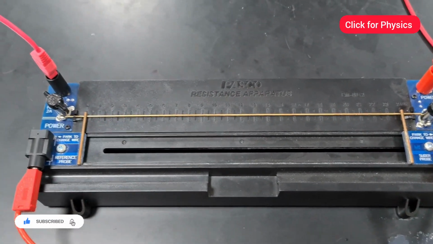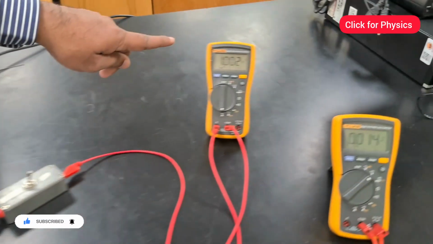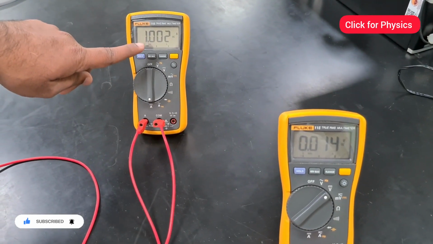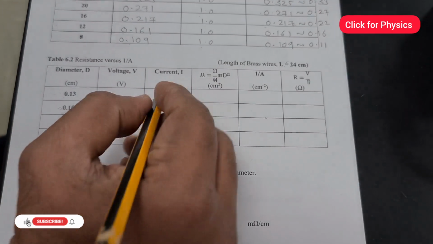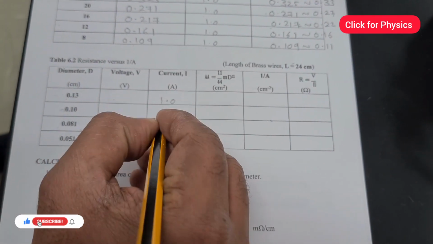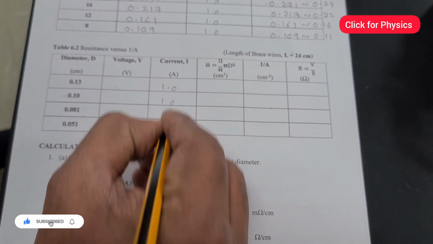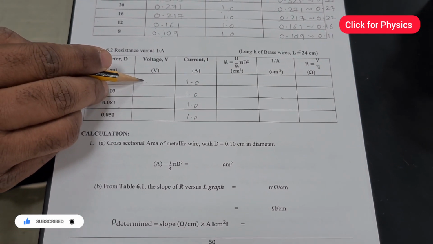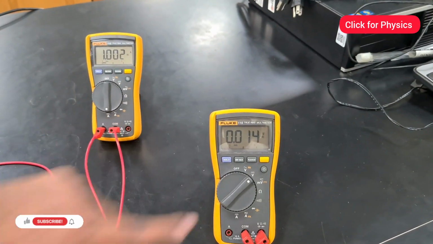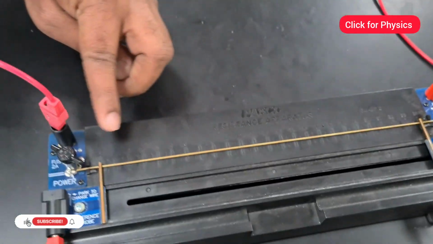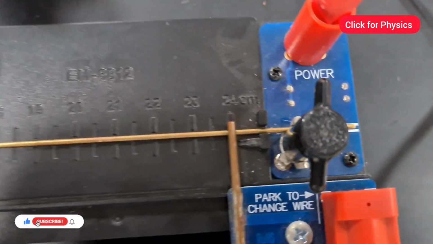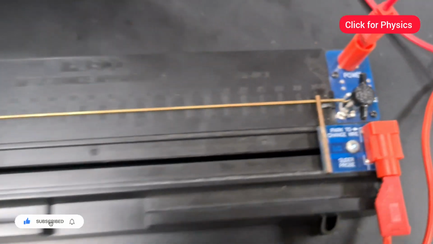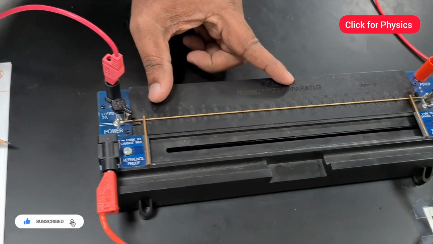Now we are going to keep the current constant, at 1 ampere. So now you can see the table. Throughout this experiment, we are going to maintain the same current. So let's write the current here. Clear? And now we have to find its respective voltage. You have to see the screen here, and we already fixed the 24 centimeter here, because as I already mentioned, the length should be constant at 24 centimeter.